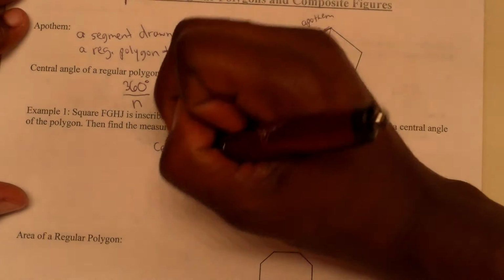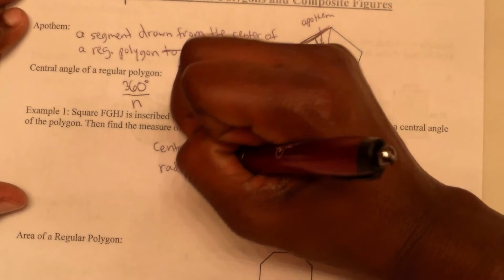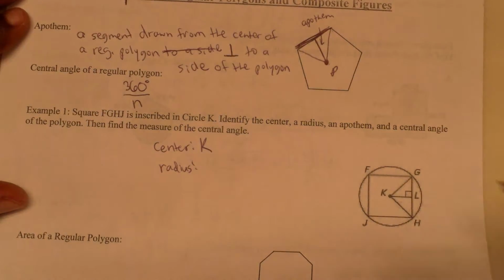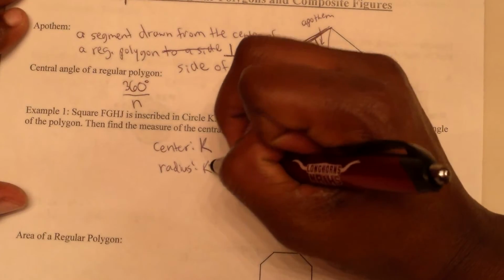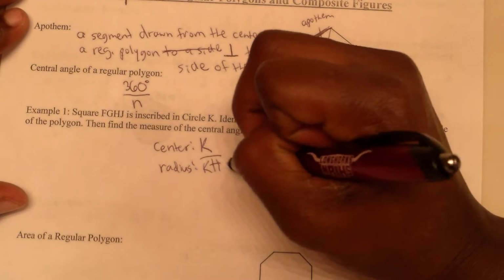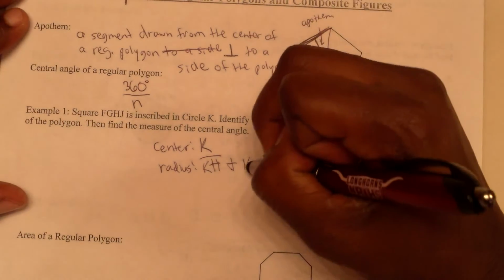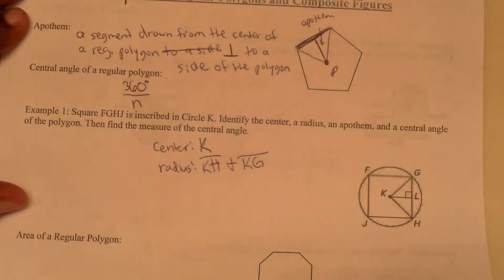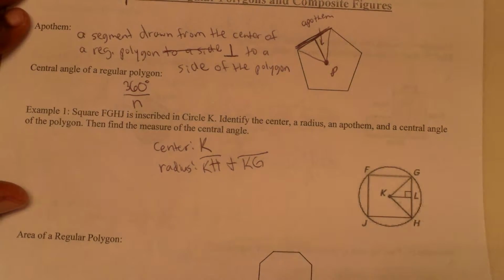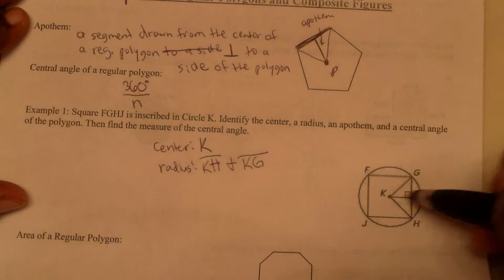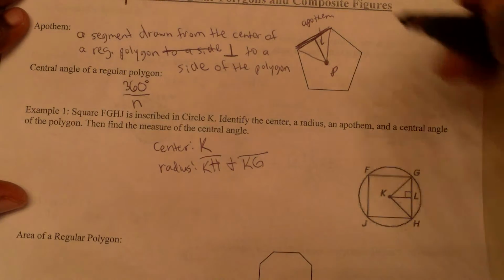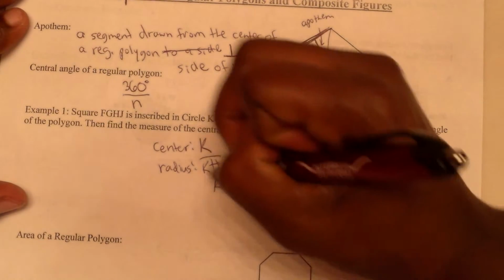We can figure out the radius. There are 2 radii. We have KH and KG, sorry. Then we have our apothem, which is going from the center to a side of the square, and that's KL.